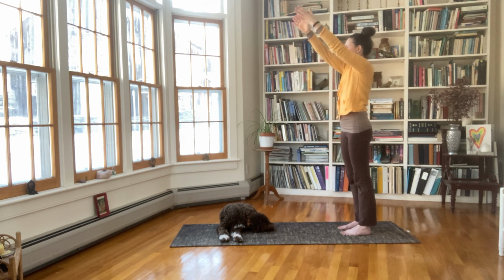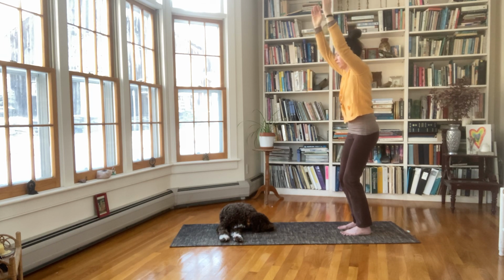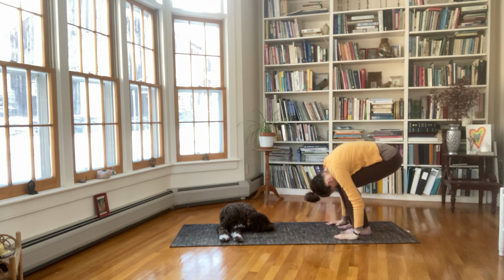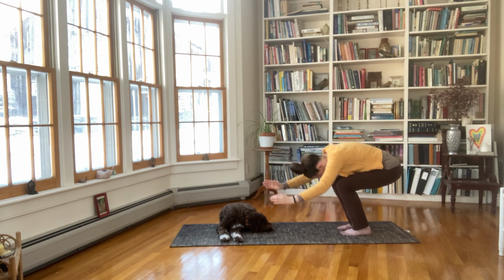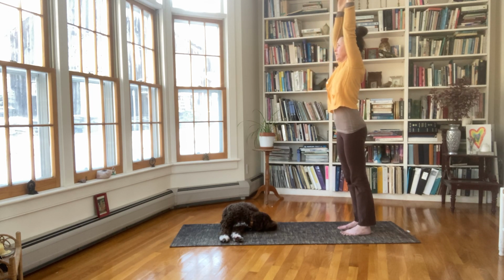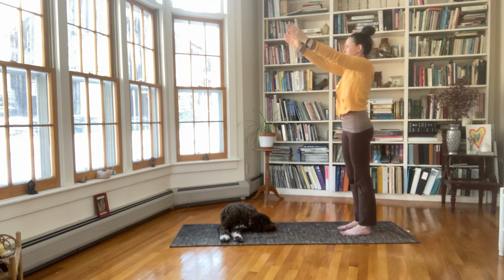Bring the attention to the navel. Stay here and exhale, navel to spine. Hold the breath out comfortably as you bend the knees and fold down. As you're ready to inhale, float up. Be sure the belly expands as you lift. And then engage the belly as you lower the arms down the front. And stay for a relaxed breath.